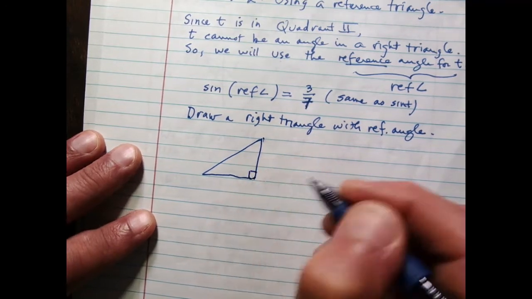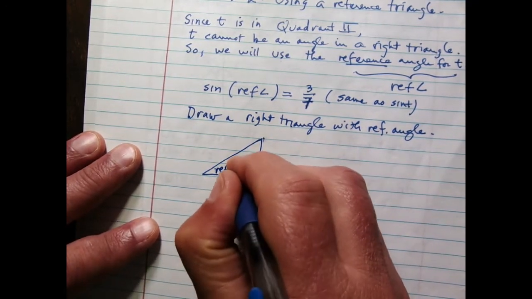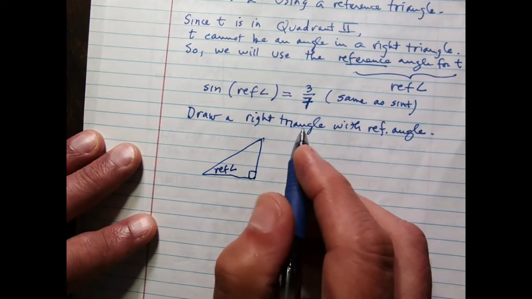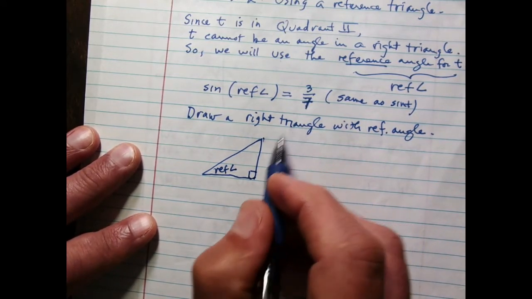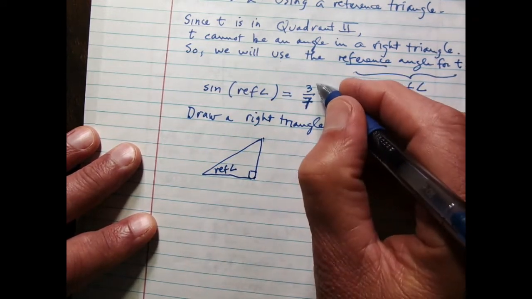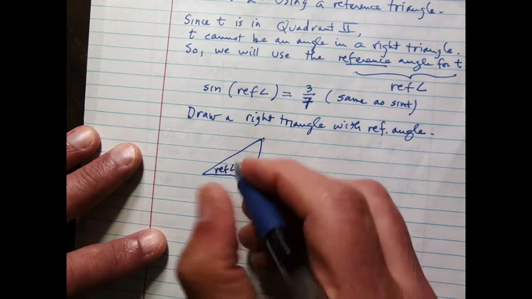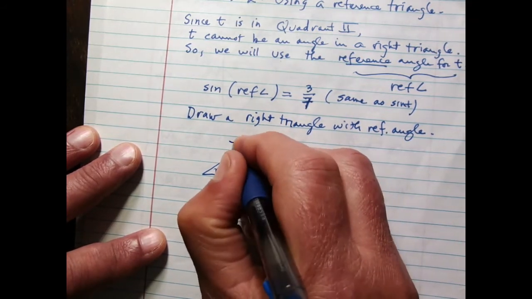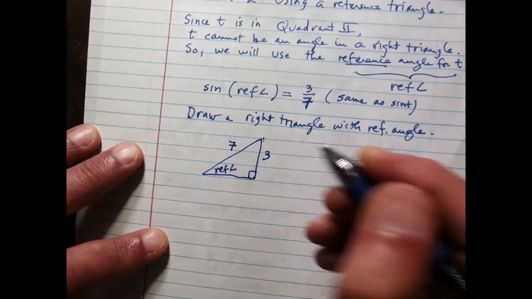And so here's my right angle. I'm going to call this the reference angle. And I can use SOHCAHTOA now. I'm using SOHCAHTOA to label the sides of this triangle. I want the sine to be opposite over hypotenuse. So here's my reference angle. Opposite is 3. Hypotenuse is 7.